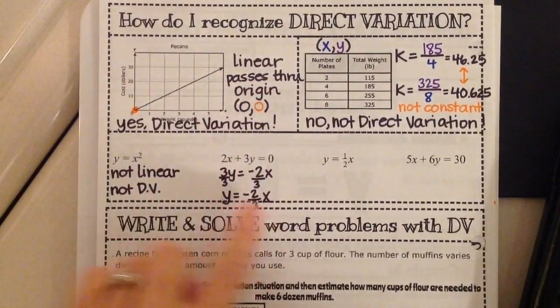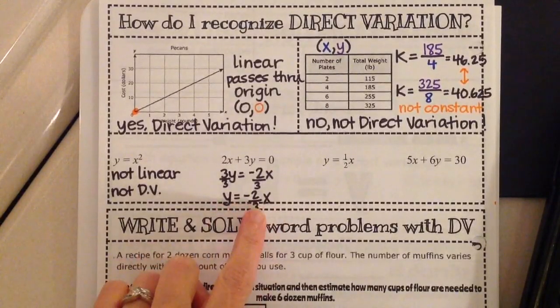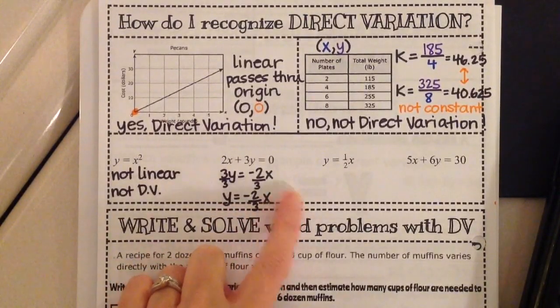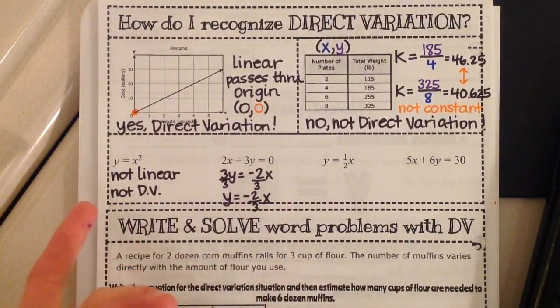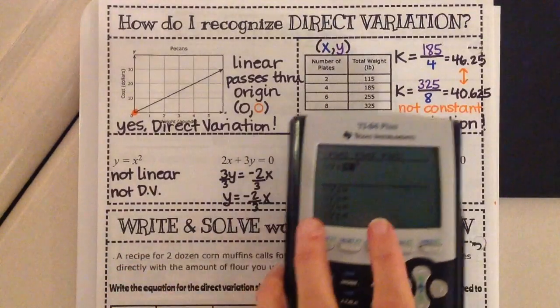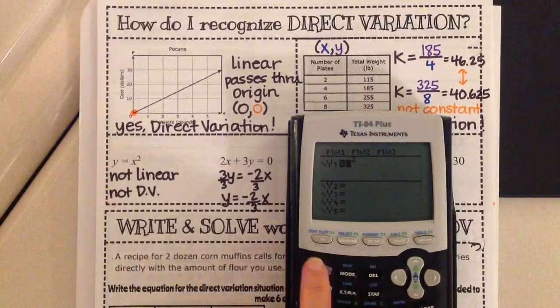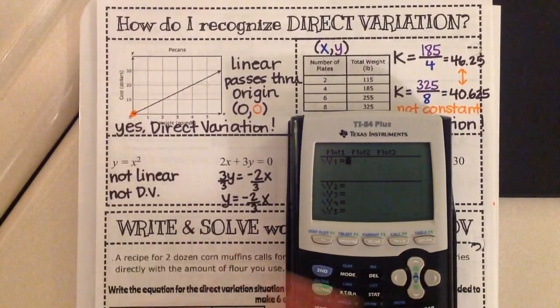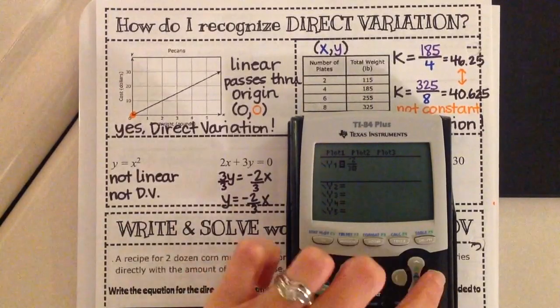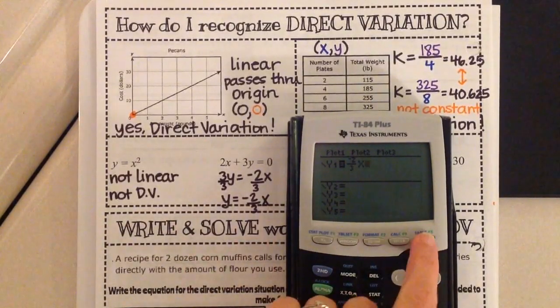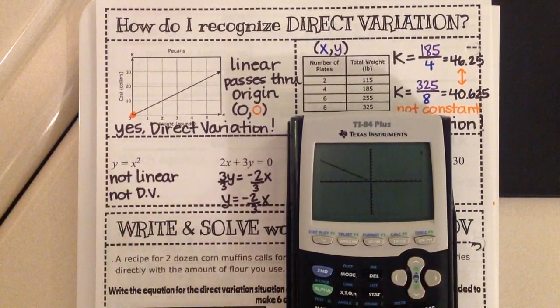Okay, so again, I have this equation. I don't see a b, which tells me it's 0, and I have a slope of negative 2/3. So if I want to check to see if it's linear, all I have to do is go to my calculator and go back to y equals, hit clear, and type in my fraction, negative 2/3 x. And I'm going to hit graph. And that looks linear to me, and it looks like it passes through the origin.